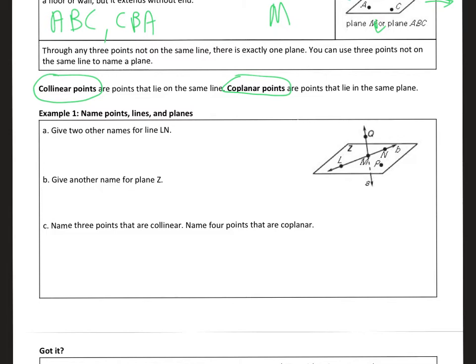So for line LN, let's look at that line really quick. That line is formed right here. So we could name this line a bunch of different ways, okay?